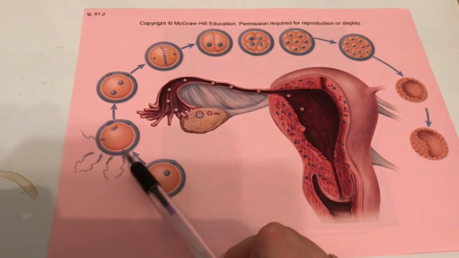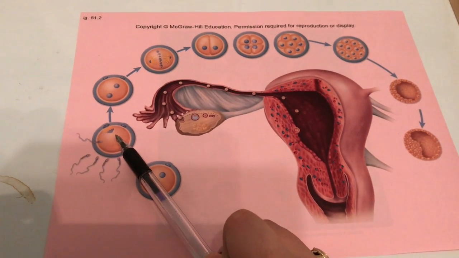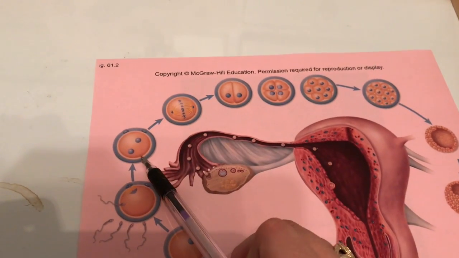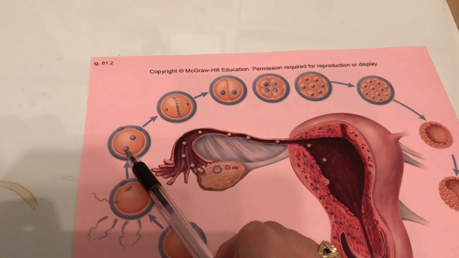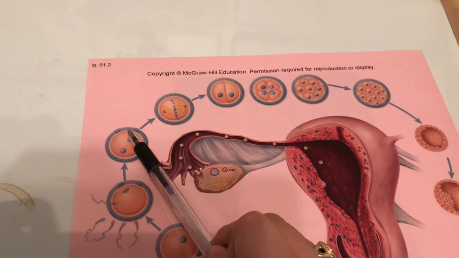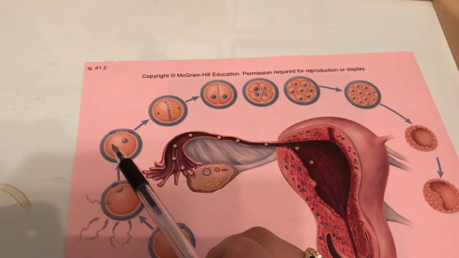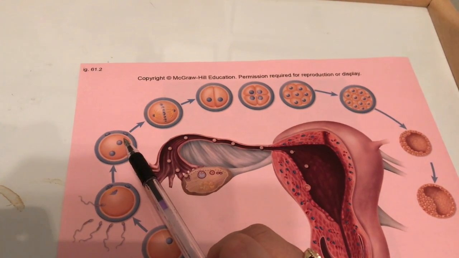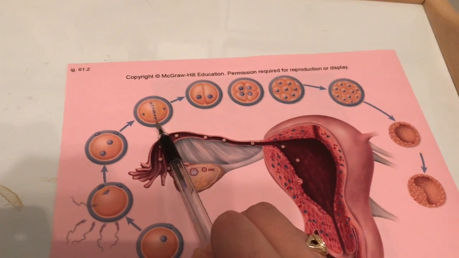So right here would be fertilization with a sperm cell and the secondary oocyte in the polar body. Here we have basically the first day of development, with the sperm and the ovum in the polar bodies. The ovum and the sperm will unite to form a diploid cell called the zygote, which is shown right here.